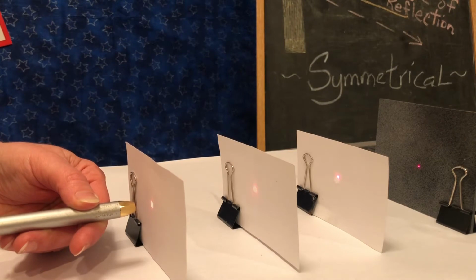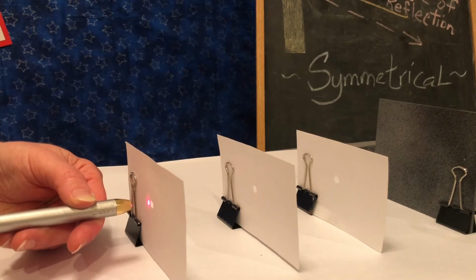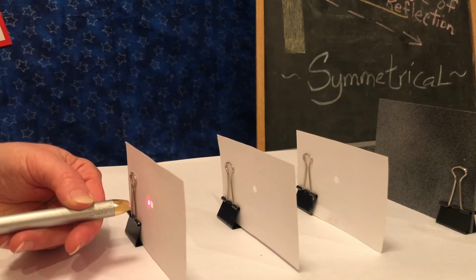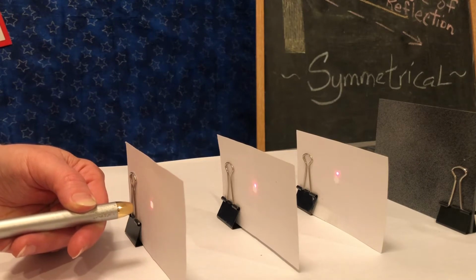Now the question is, if I move my laser light to the left just a tad, will we be able to see the light on the backing? Make your prediction now, please. All right, here we go. Let's try it. No, I can only see that the laser light is on the first index card. So let's move it a little bit back to see. There it is, right in the middle again.